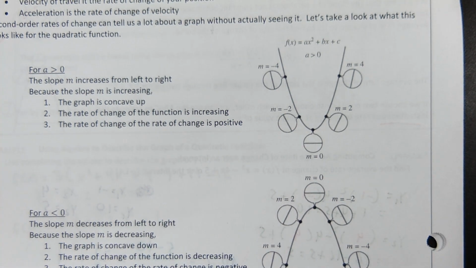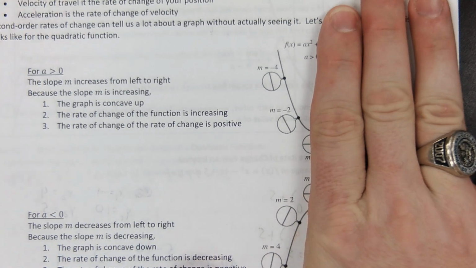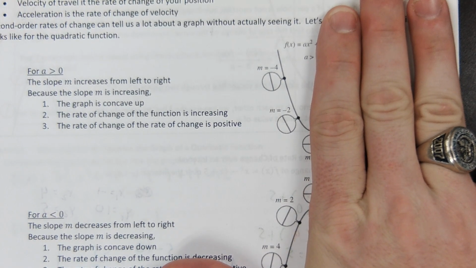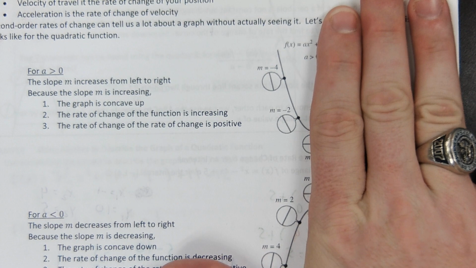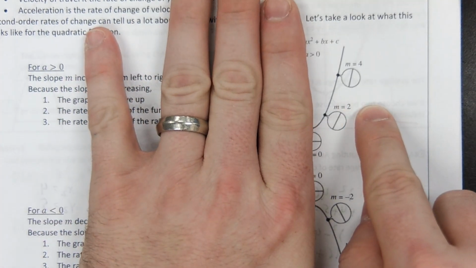Not the function is increasing. The rate of change of the function is increasing. I mean, if you look here, where you have negative rates of change, that's decreasing. If you look here, we have positive rates of change, that's increasing.